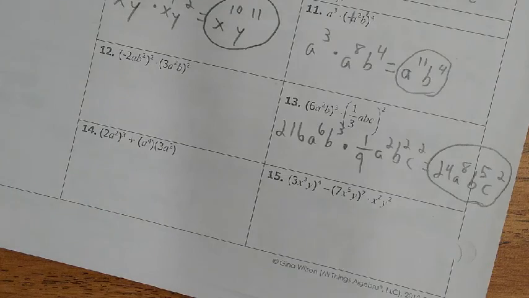All right, so I want y'all to try 12, 14, and 15 on your own.